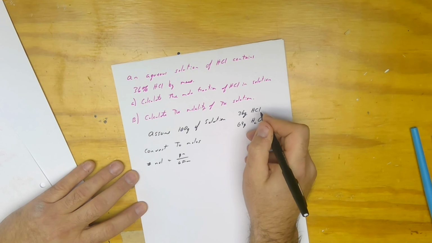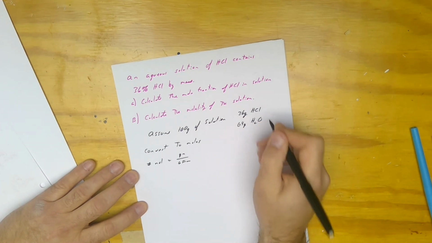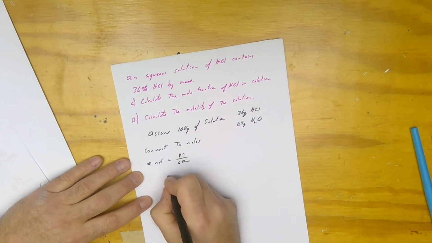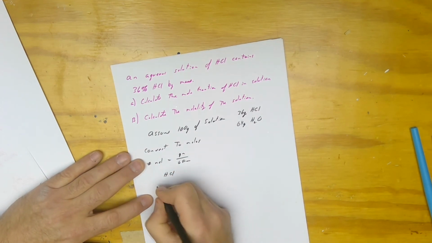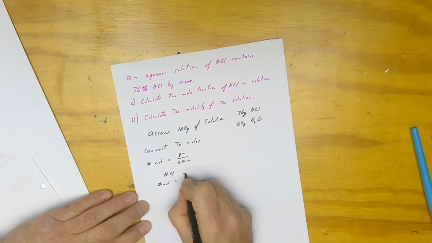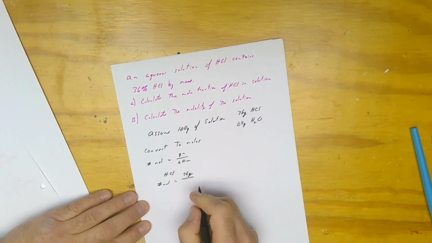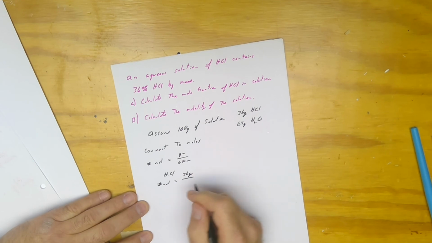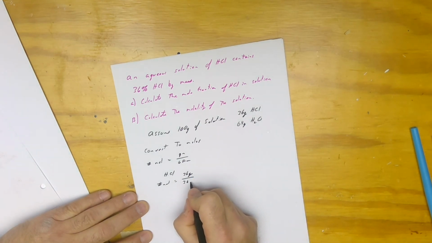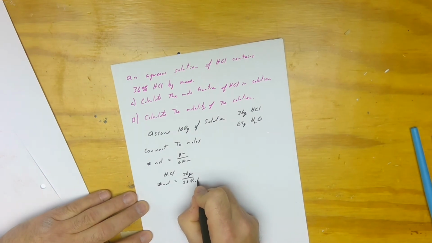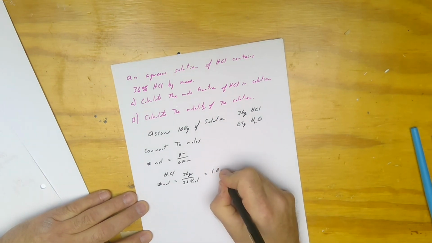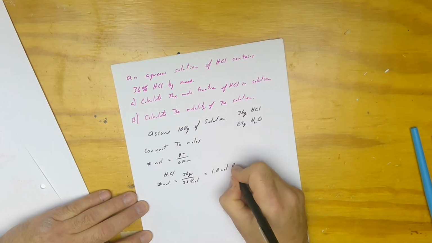And let's do HCl first. All right. So the number of moles is equal to 36 grams over 36 grams per mole. All right, so it turns out that we have 1.0 moles of HCl.